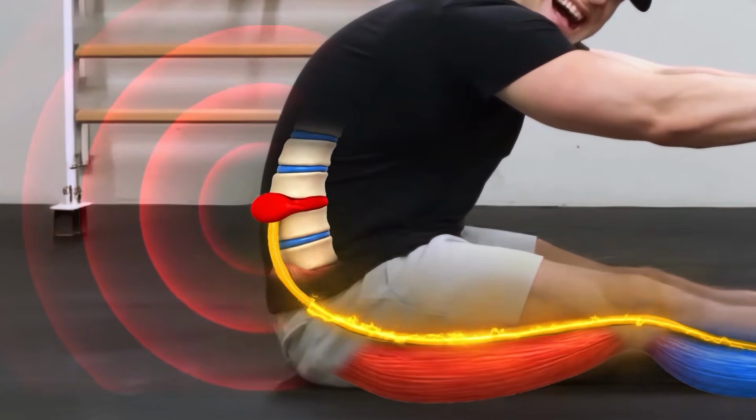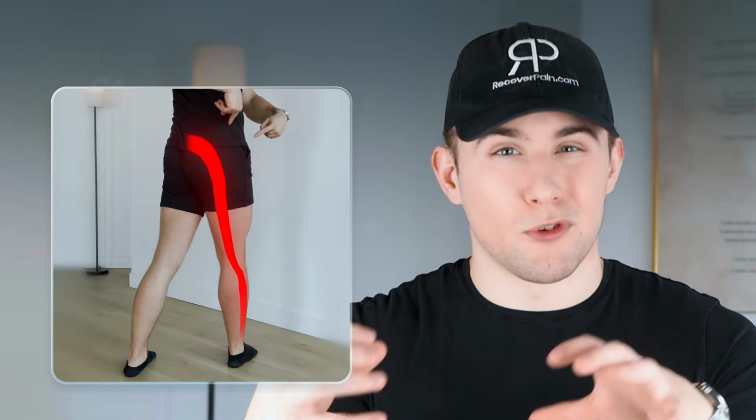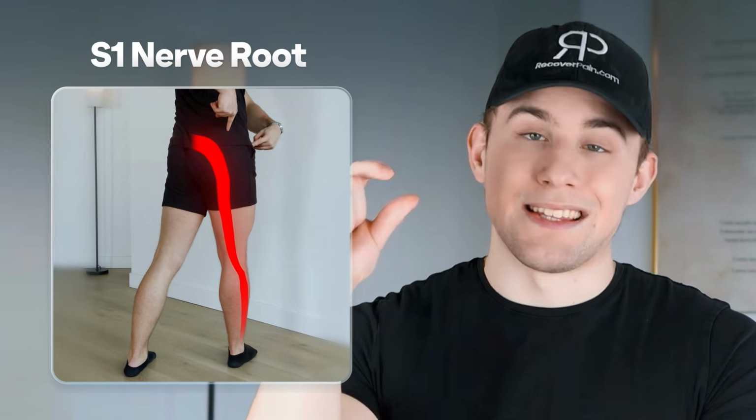So how do you determine what's compressing your sciatic nerve? Is it a herniated disc? Is it a tight muscle? Could it be both? Each nerve root controls a specific portion of your leg. So based on where your pain travels, we can map out exactly which nerve root is compressed. There are three main sciatica patterns. If your pain travels from your lower back down the back of your hamstring and into the side of your calf or foot, that means your sciatic nerve is compressed at the S1 nerve root.